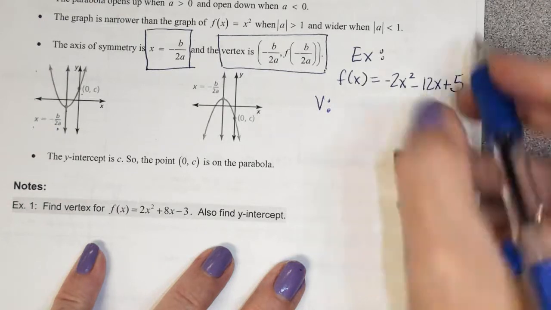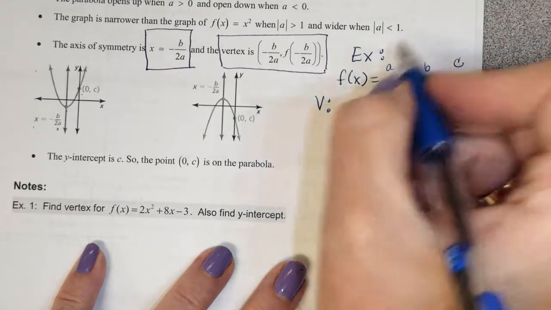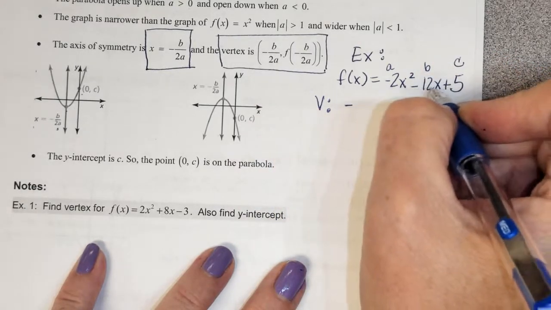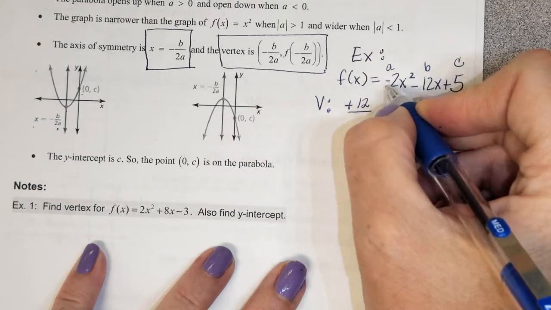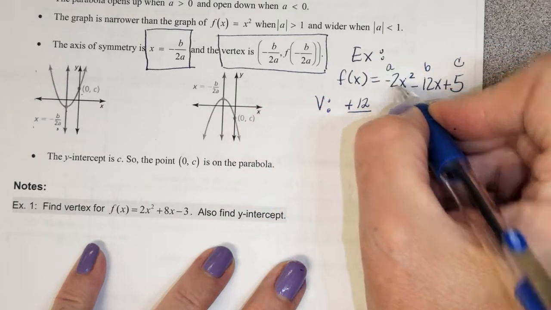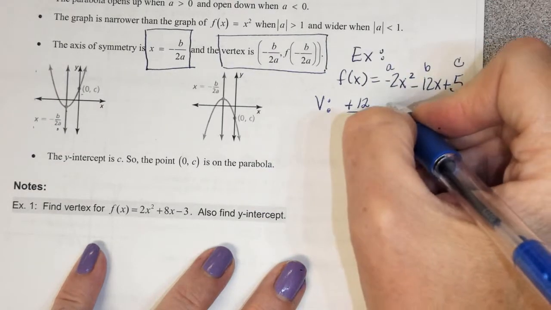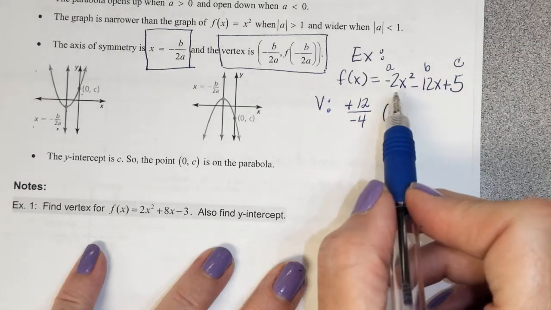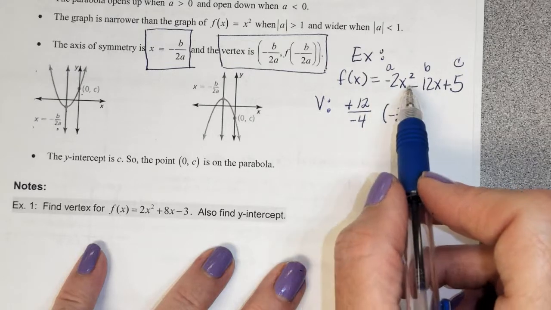So to find the vertex, I have to look, here's A, B, C. I have to do negative B, so negative 12 is going to make it a positive 12 over 2 times negative 2. 2 times negative 2 is negative 4. So what's that going to give us then for the vertex? Negative 3.